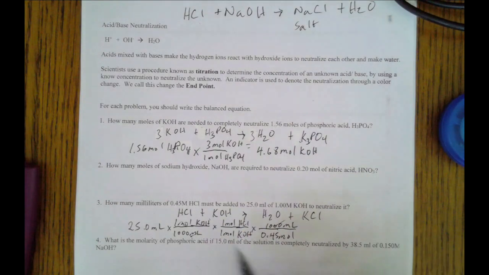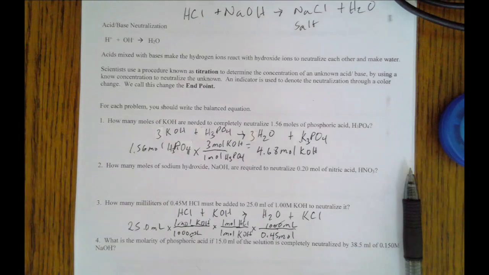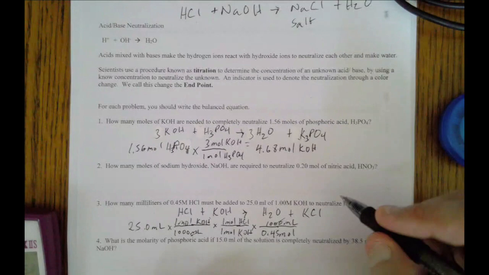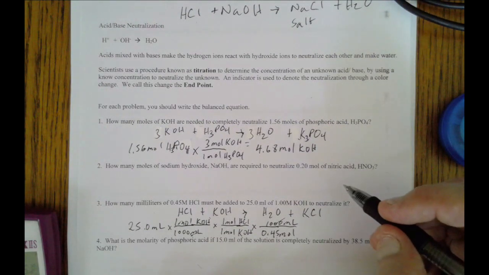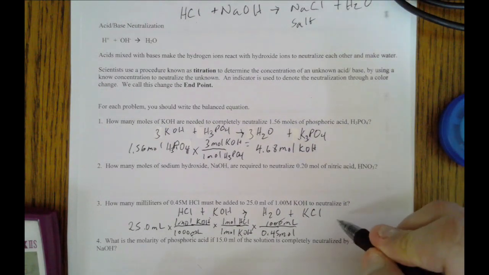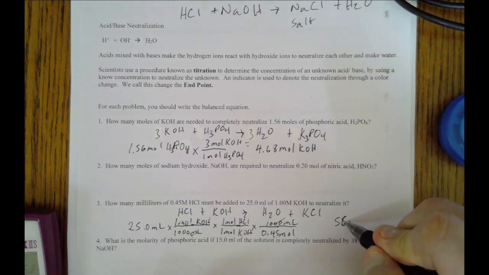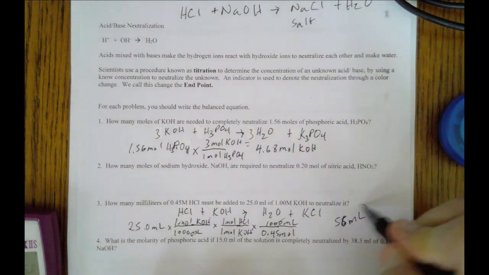All the 1s cancel out, and we take 25 divided by 0.45. And we get 55 milliliters. Actually 56 milliliters if we do significant digits correctly. 56 milliliters.